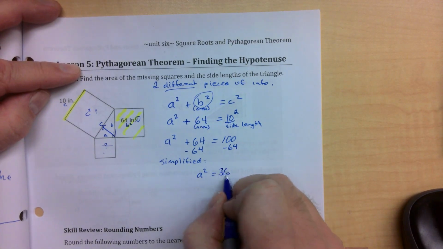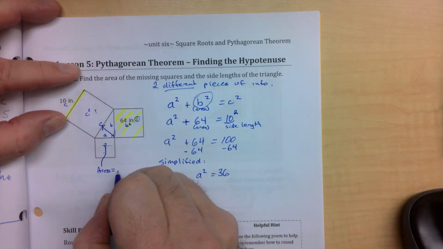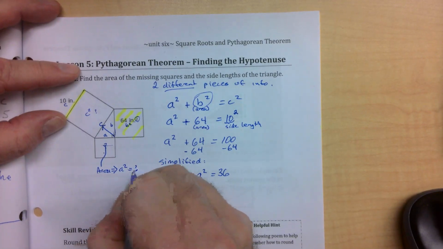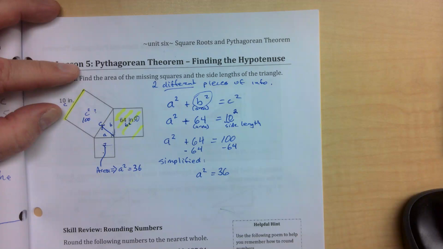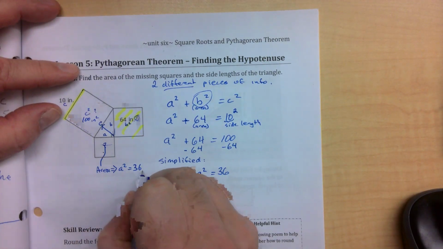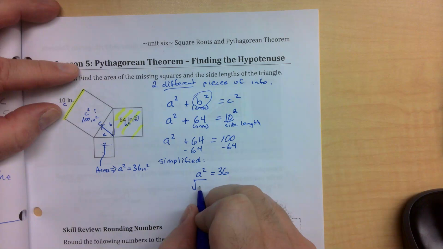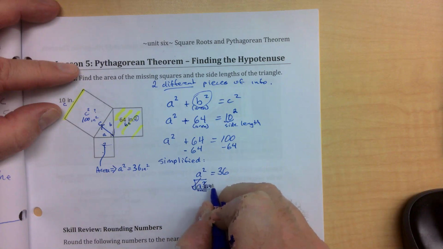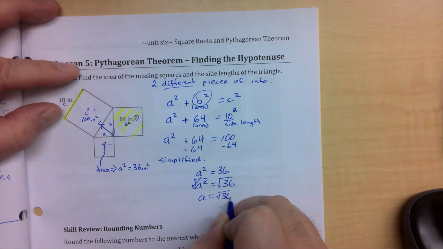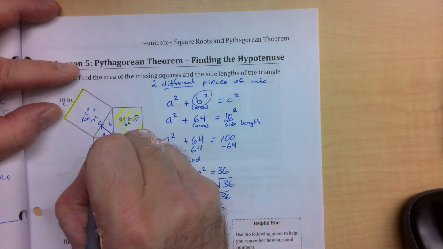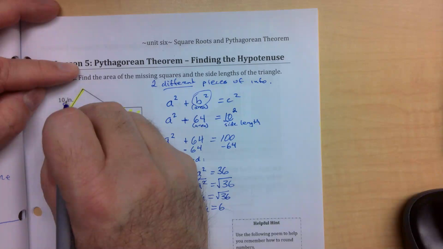This would be 36. Okay, so the area, which is a squared, is equal to 36. And by the way, we now know c squared. That's 100. Okay, I guess we're dealing with inches. Inches squared. All right, now we can also find out the side length. Take the square root of both sides. You have to follow the rule: whatever you do to one side, you do to the other. So a is equal to the square root of 36. A is equal to 6. So the side length is 6. By the way, the side length here would be 8, square root of 64. This has already given us the side length.